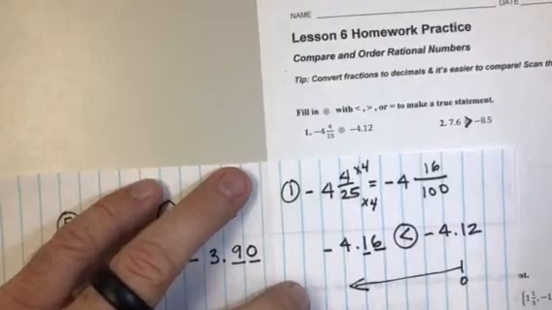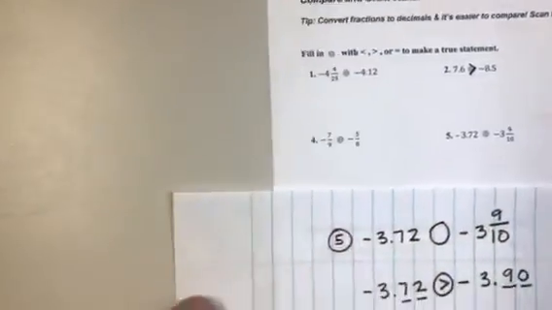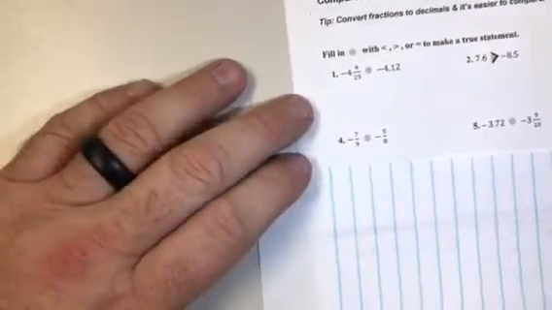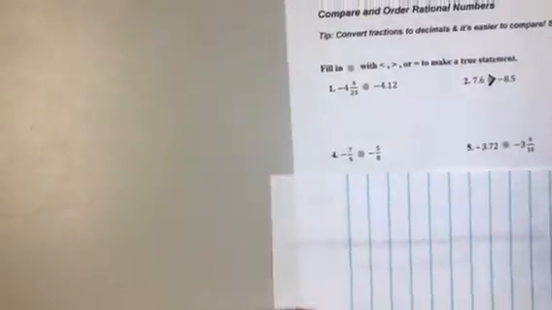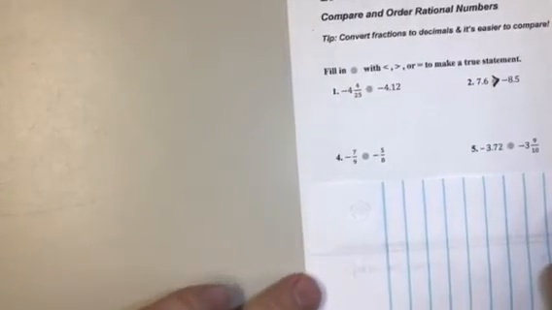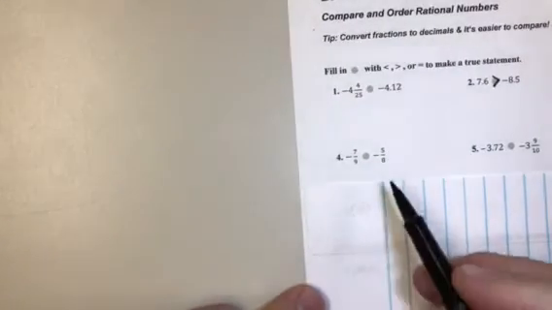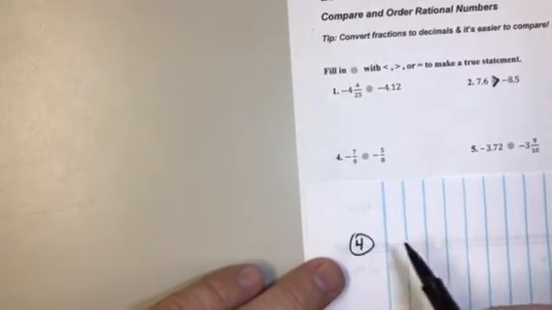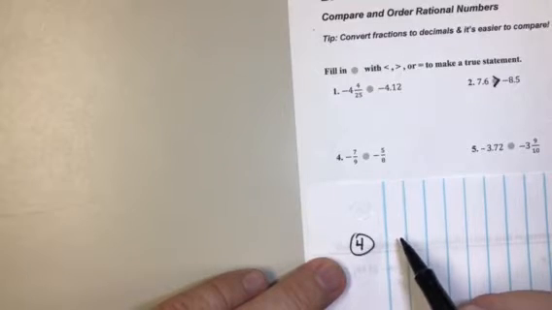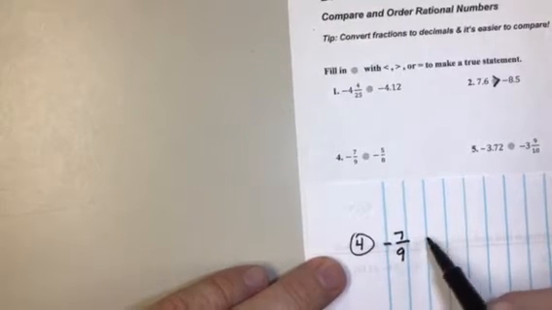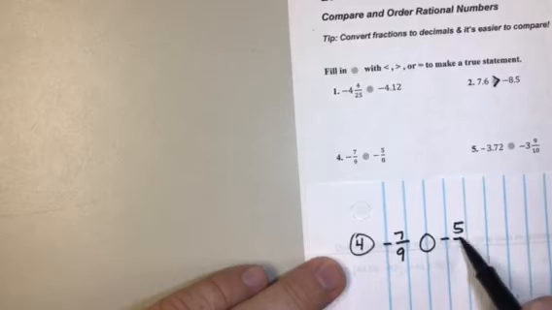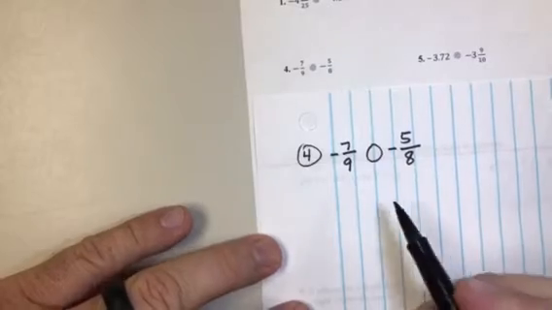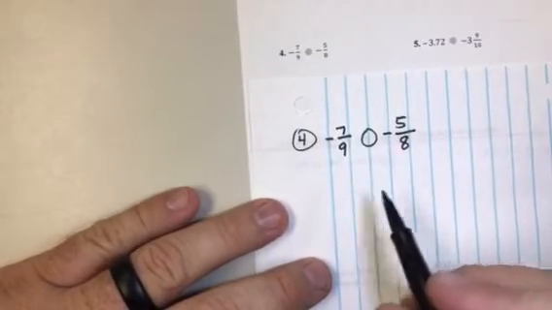Okay. Ones that they may need to convert to decimals might look like number 4. They may not know how to get a common denominator for ninths and eighths, and it may be easier for them to just use our division method to change both of these fractions into a decimal. There's a previous video that I've made that would help you do that, but it would look something like this.